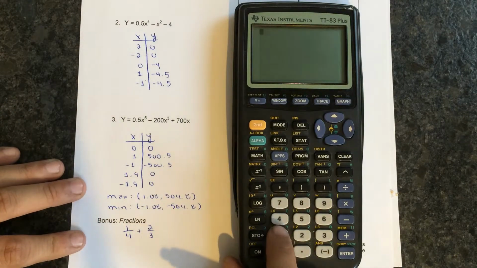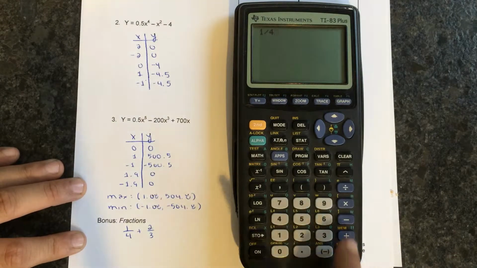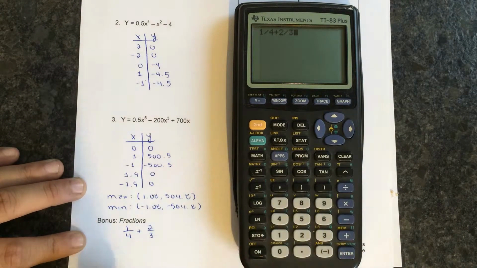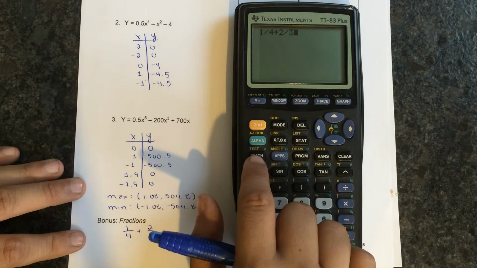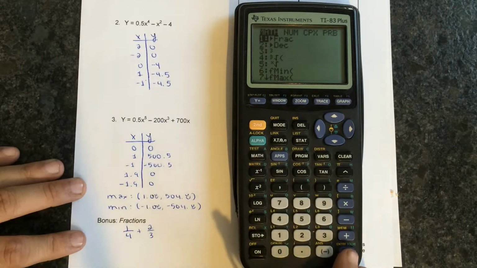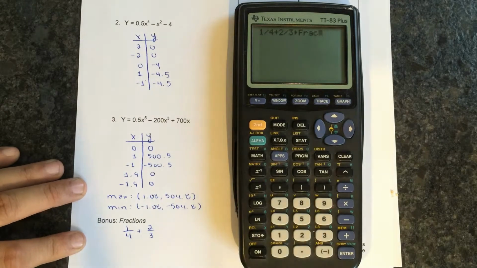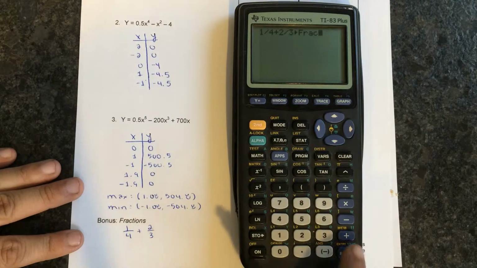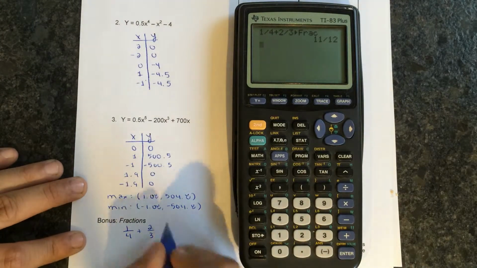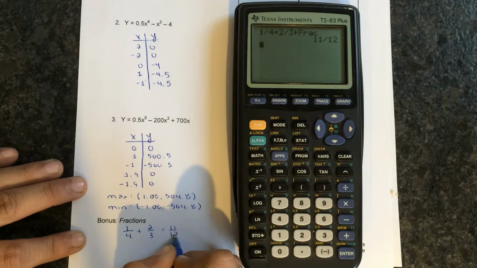So the way you enter it is you use division, so 1 divided by 4 plus 2 divided by 3. But to get your answer into fractions, you're going to select math, which is below the alpha button. Very first option, fraction. Hit enter, brings you back to the home screen, and now it's going to place your answer into a fraction. So if you hit enter, there's our answer, 11/12.